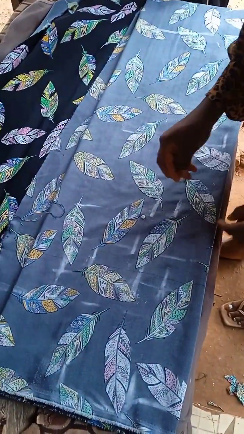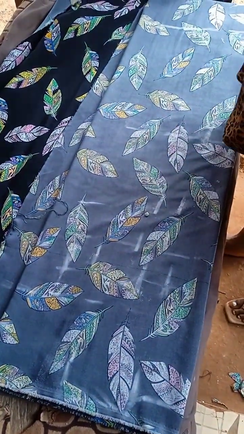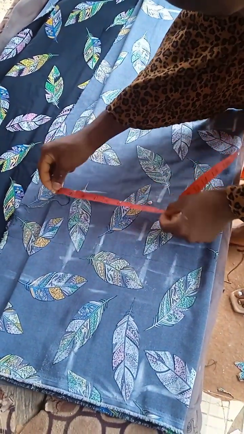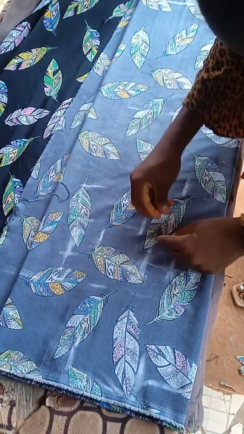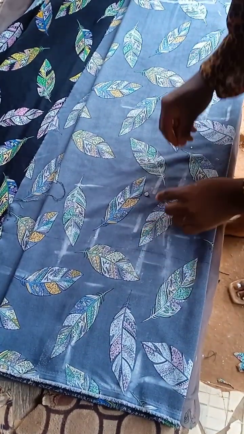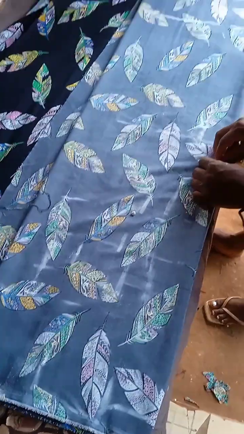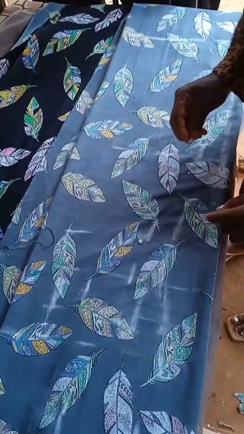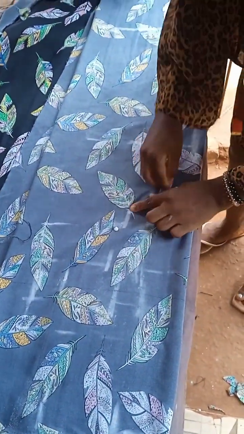So this is it. I'm going to connect together what I have marked. You understand? You can see it. I'm just trying to know whether it's accurate. So I will just connect those things you have marked, just connect them together down like this.